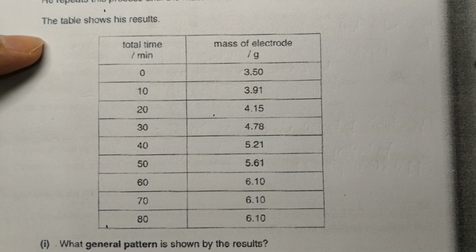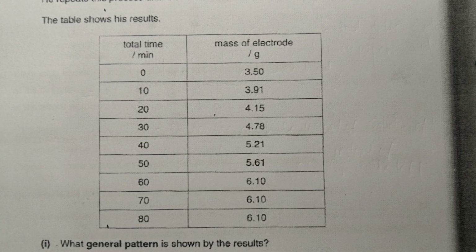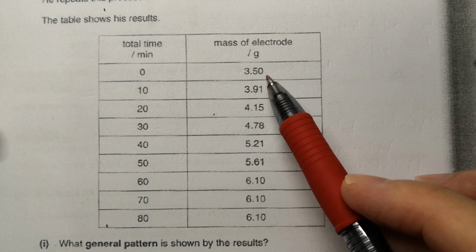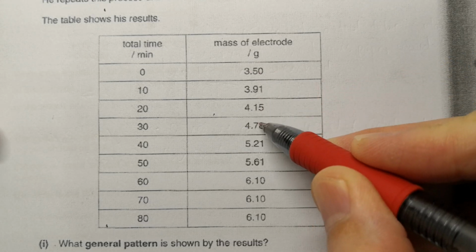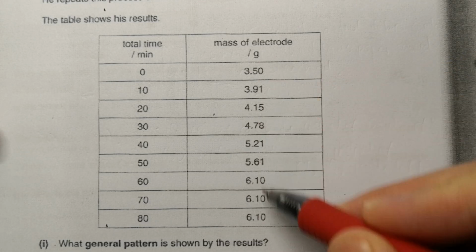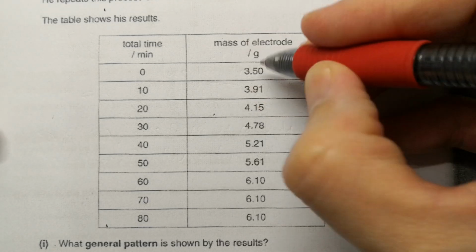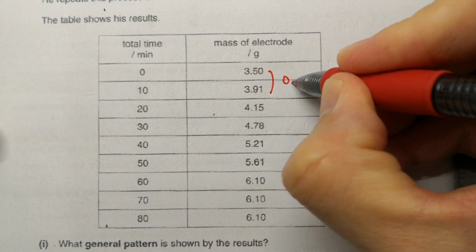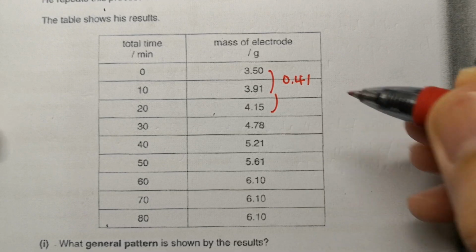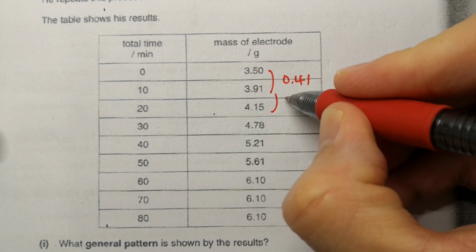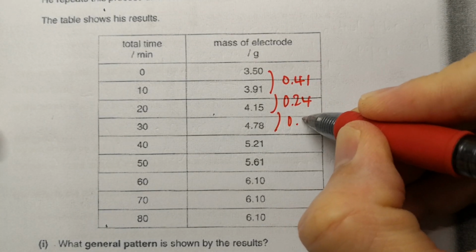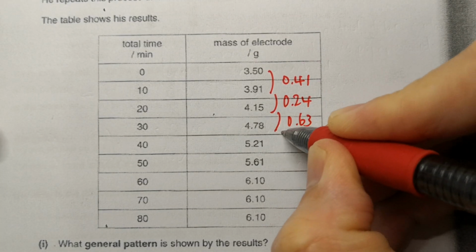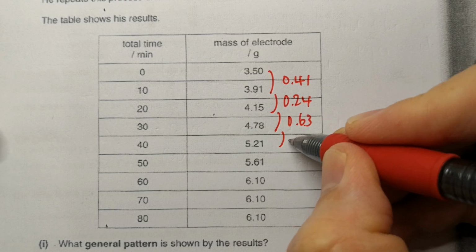So this is similar to a data-based question. For a data-based question, you have to really analyze the data. Of course the mass will keep on increasing. The mass of the electrode will get heavier and heavier. But look at the difference. You have to investigate the difference first. 0.41, 0.24, this one is 0.63, this one is 0.43.